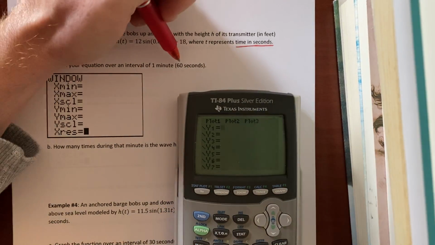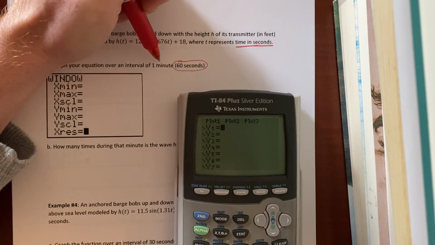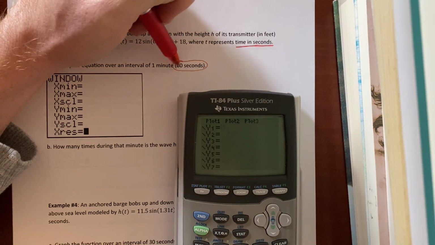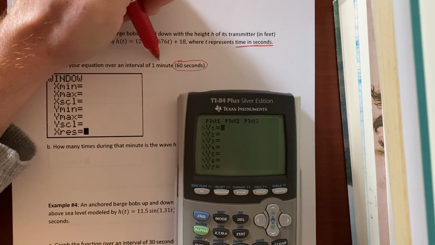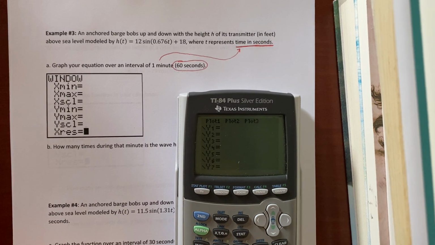So here's a huge hint. They said it was 60 seconds. So always be careful. Always check those units. Come test day, this little parentheses might not be there. You would just need to know that your time is in seconds. So you might have to do that conversion on your own at a later date.